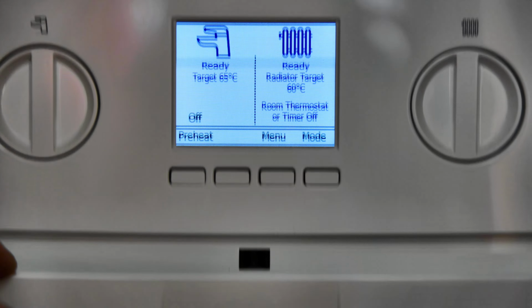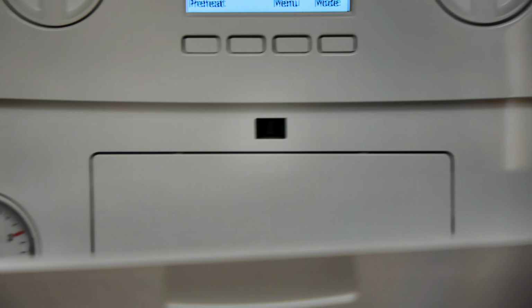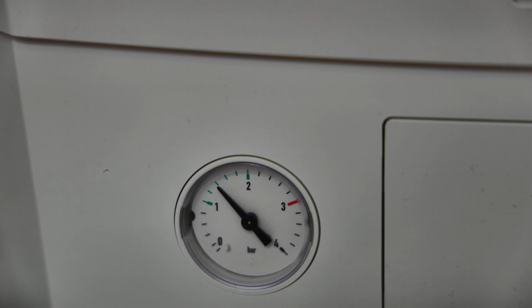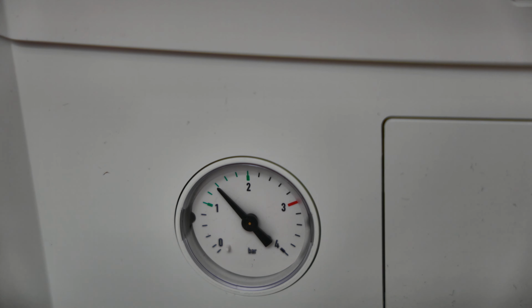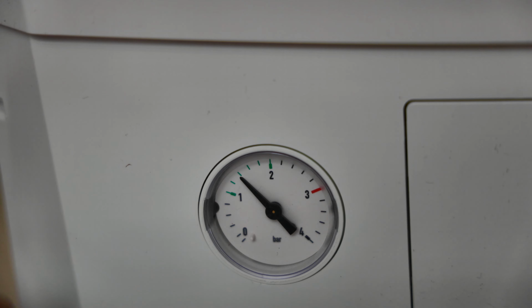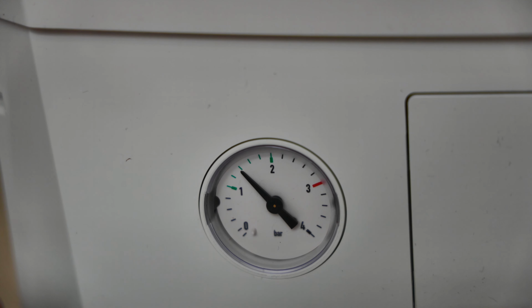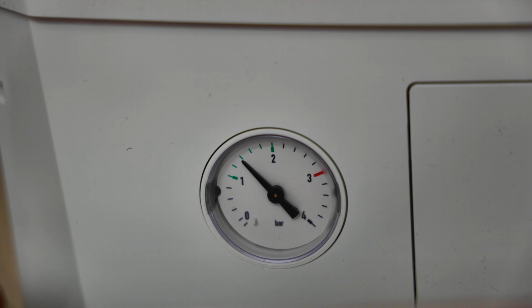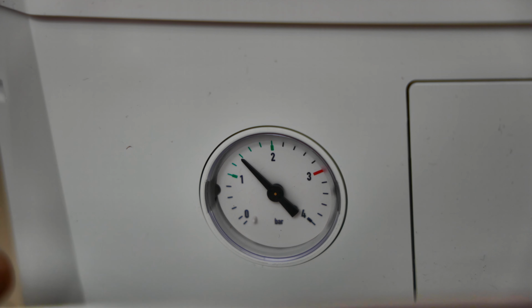I don't think that's going to fully come down. Oh, no it does. If you move your camera just out slightly above, can you see the pressure gauge? Yeah, so the pressure goes between 1 and 2, which is fine. When the heating's on, that might go closer to 2, which is also fine. If the boiler does drop below the 1, the screen will illuminate a low water pressure issue.